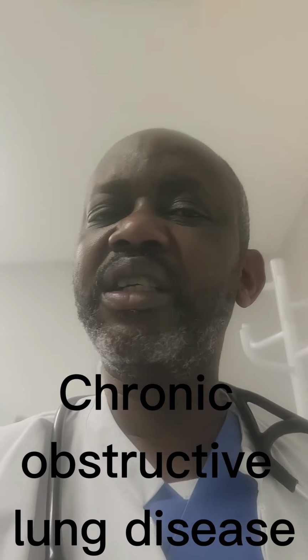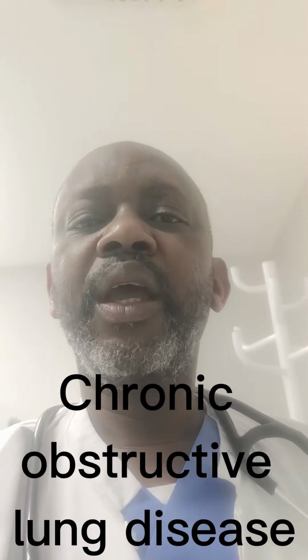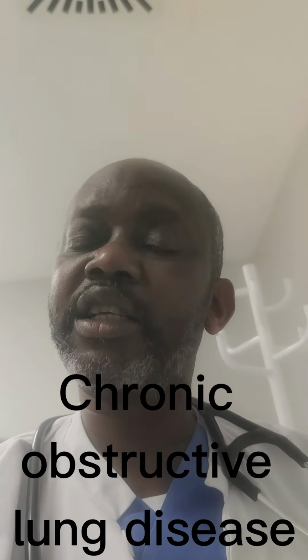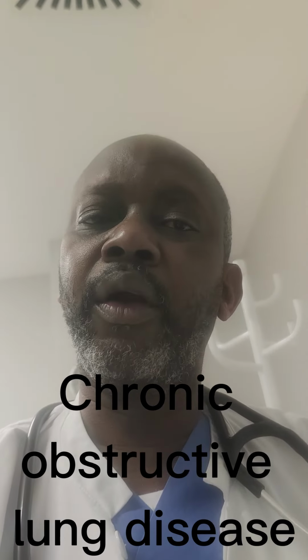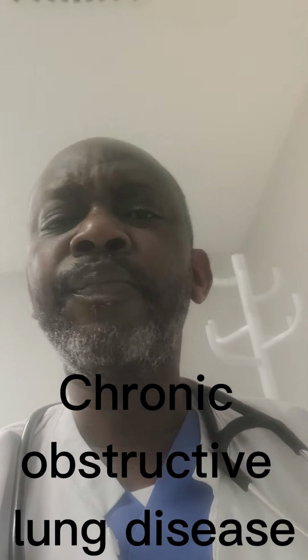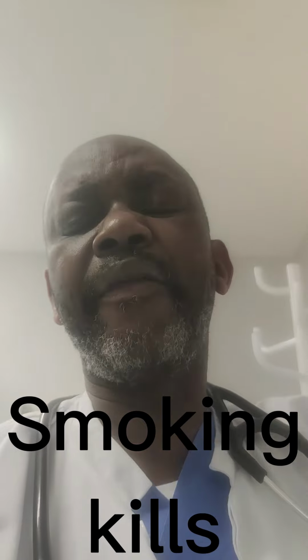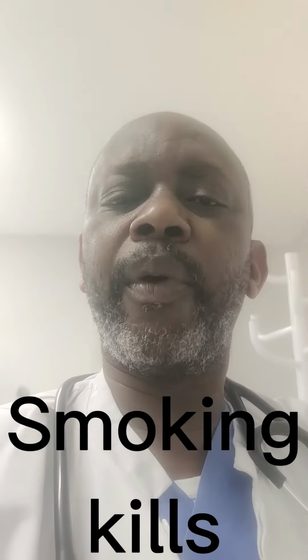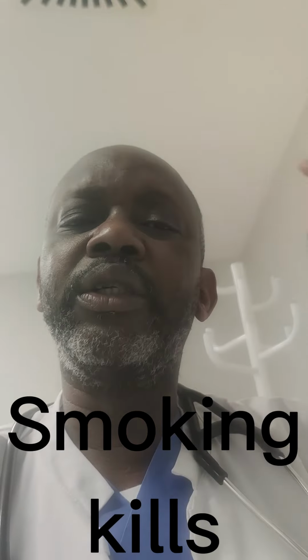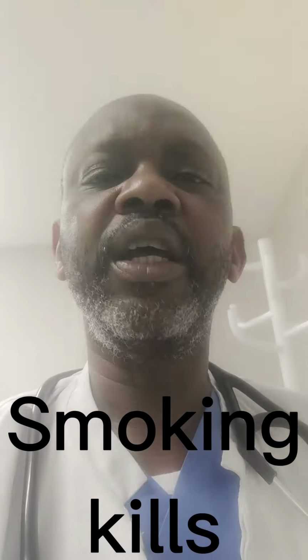When it gets to this stage, it is irreversible because cigarette smoking has killed the structures of the lung, has killed the vessels of the lung, and has reduced the function of the right ventricle, which has secondarily affected the left ventricle so that it is not pumping well. The blood supply to the heart, and from the heart to other parts of the body, is being affected.